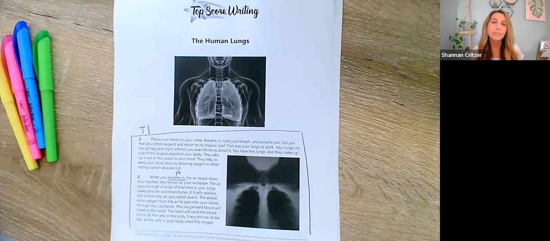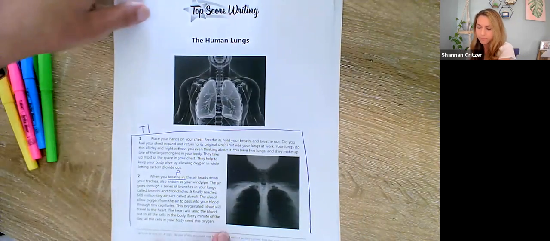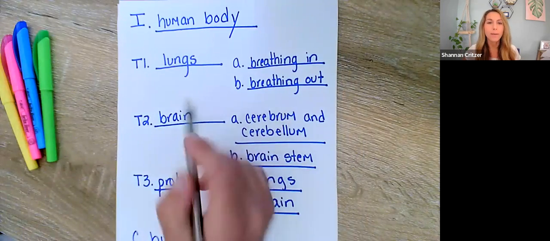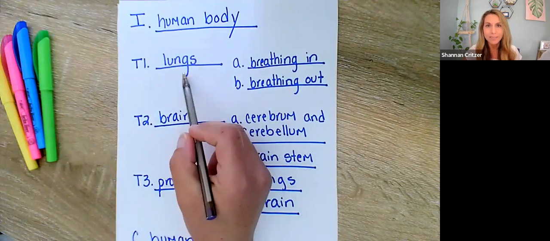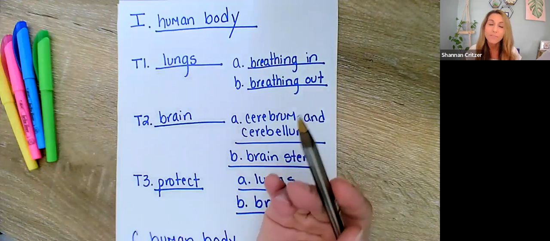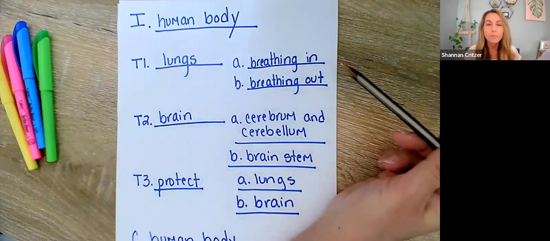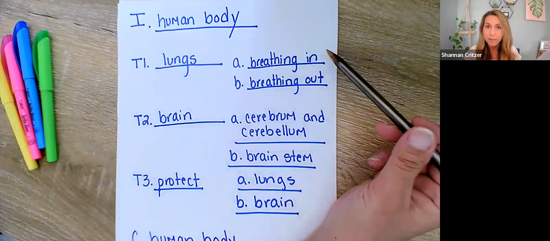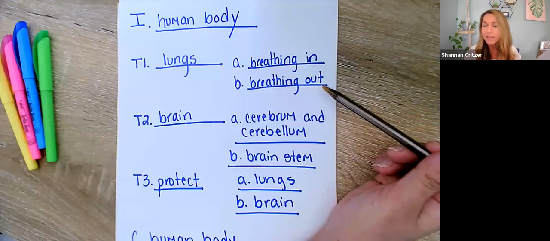Now, you also discussed how important it is to fill these middle paragraphs with specific content-rich information, which means we just don't want to talk about lungs for 8 to 10 different sentences. We want to be a little more specific than that. So Ms. Kritzer guided you all to identify 2 subtopics. We call those our A's and our B's.